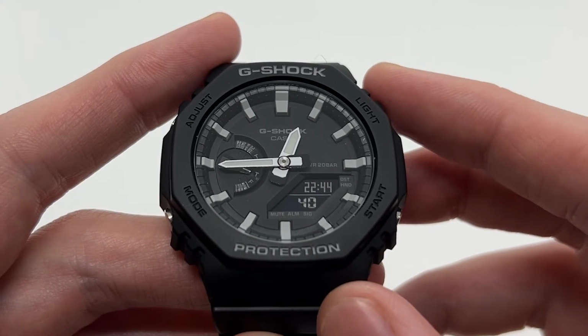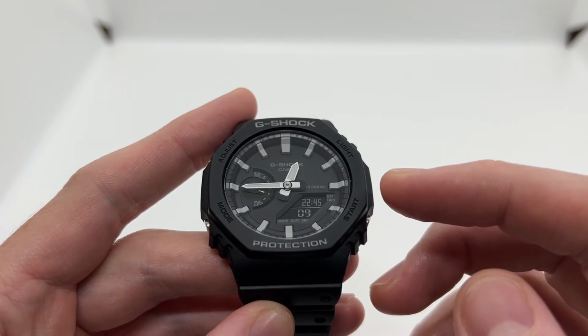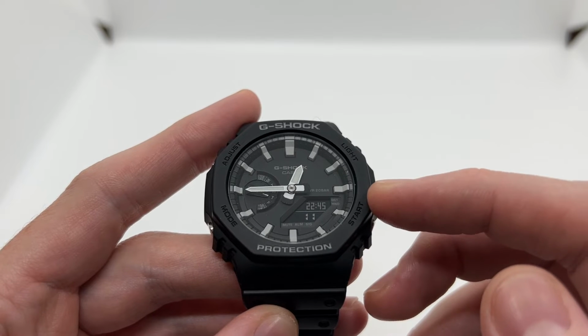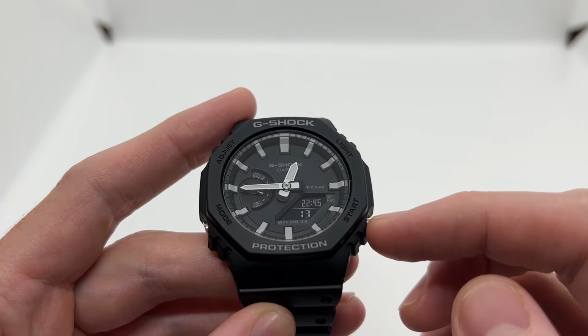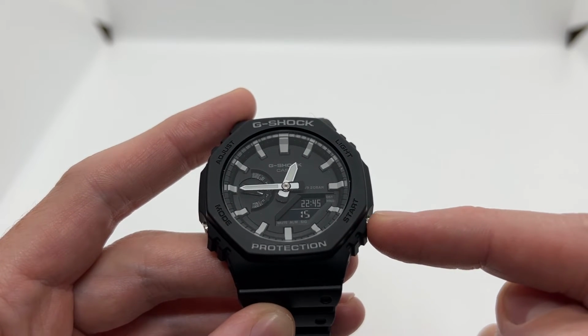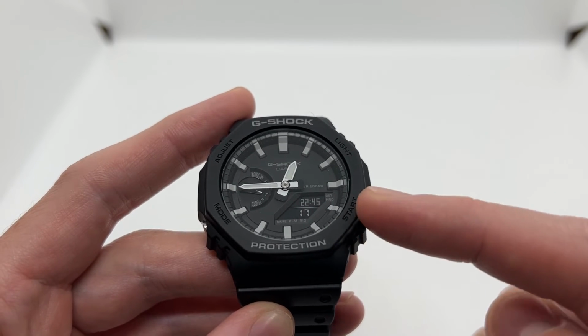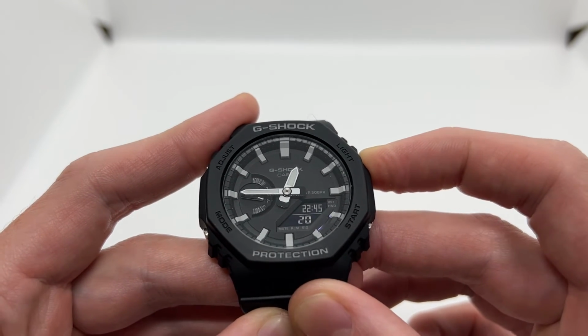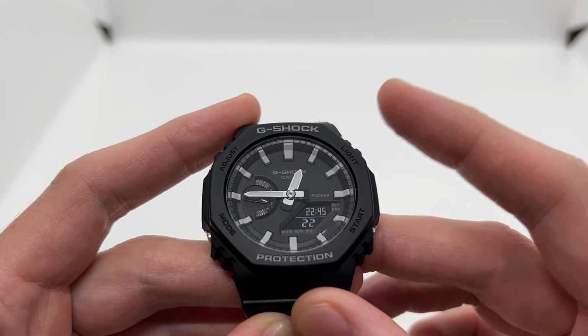So on the GA-2100, you have 31 time zones and 48 cities. So you can browse through all of them. Once again, only east, so you can only use the start button. You won't be able to go backwards. It will only activate the light.